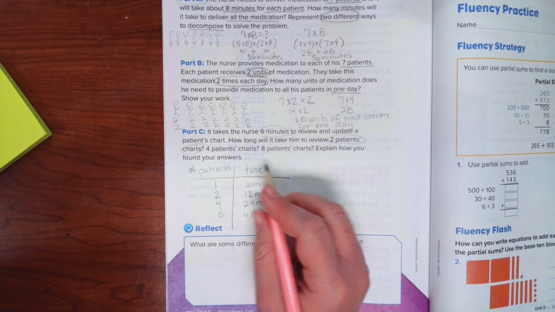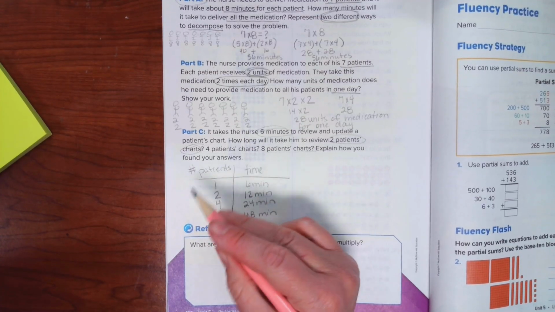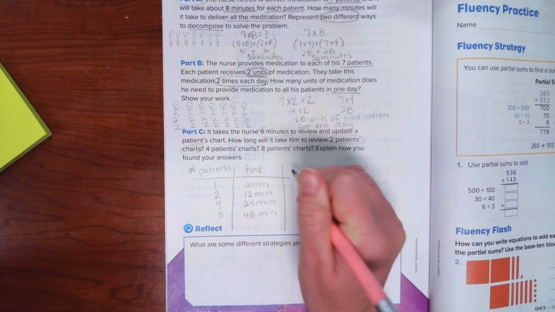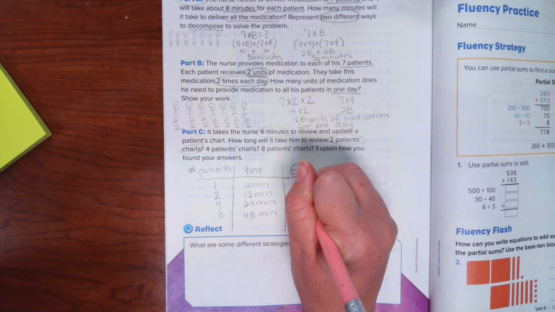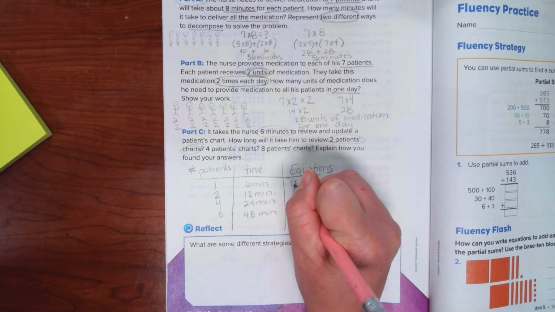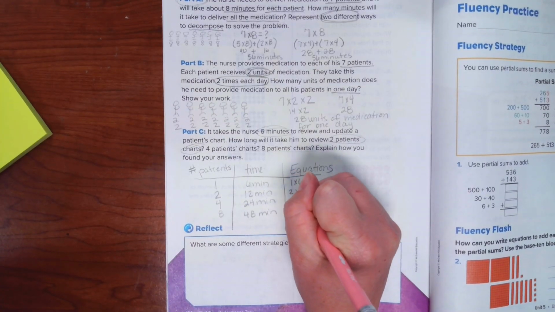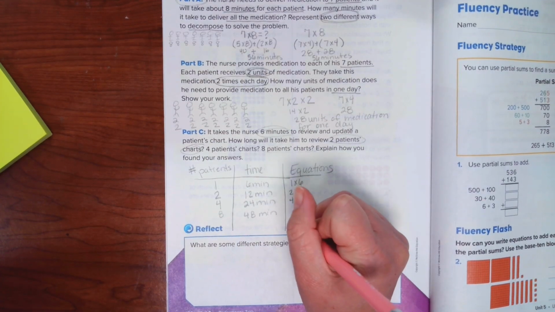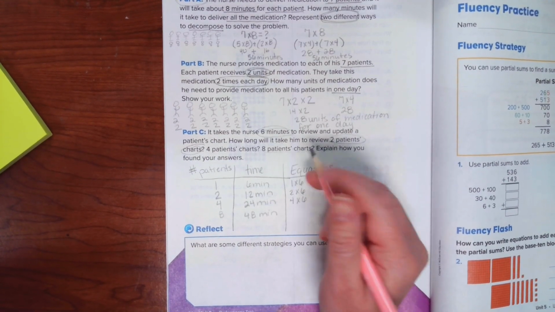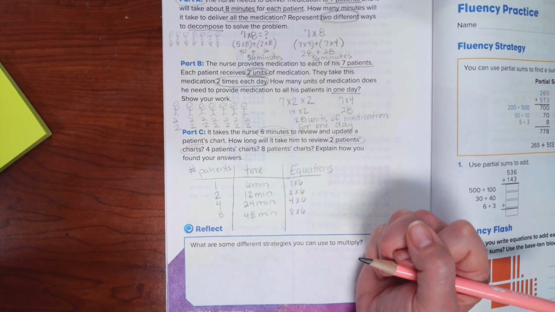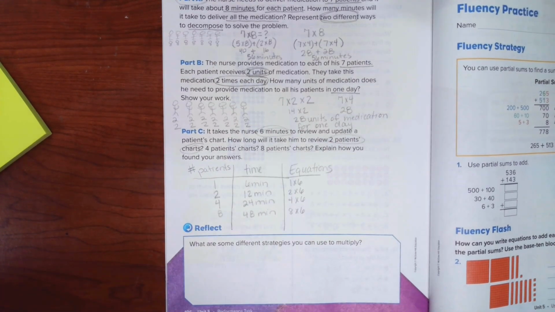Explain how you found your answer. Well, this is a lot of explaining right here. If somebody sees a chart, how you're making it, and I mean, if I wanted to go over here and put one more line in my chart and put equations, I could go, well, this would be 1 times 6, this would be 2 times 6, this would be 4 times 6, because each time it's 6 minutes, so we're going up by 6s, and this would be 8 times 6. And this is our explanation. I don't have to write any words.